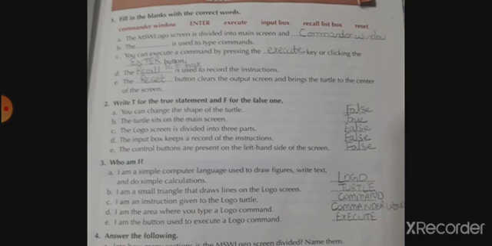Okay. Question number 3. Who am I? A. I am a simple computer language used to draw figures, write text and do simple calculations. I am logo. B. I am a small triangle that draws lines on the logo screen. I am turtle. C. I am an instruction given to the logo turtle. Command.